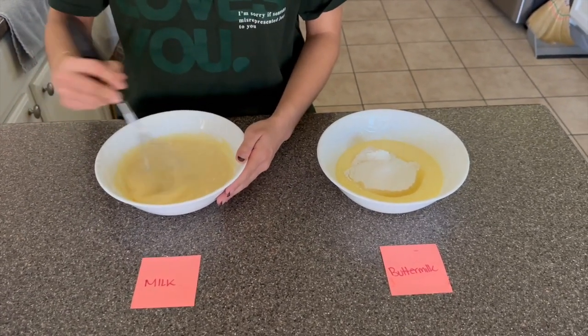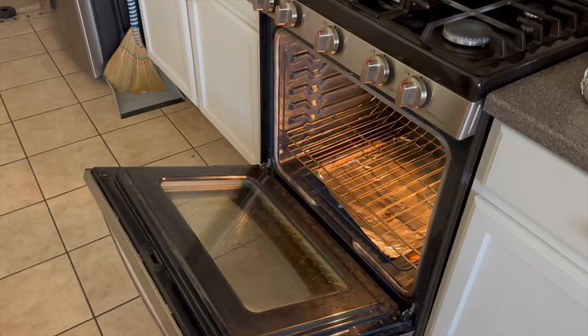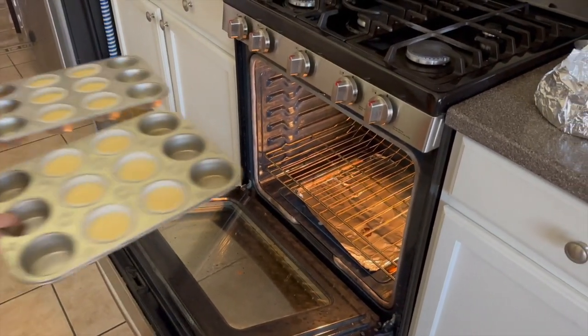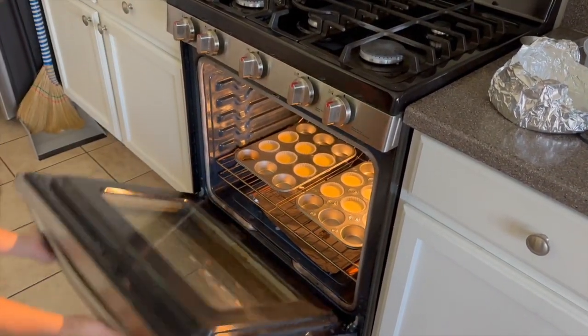Mix all of the ingredients until no flour is showing. Cook at 400 degrees Fahrenheit for 20 minutes.